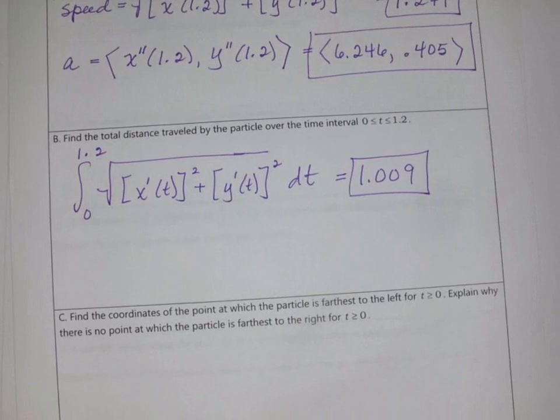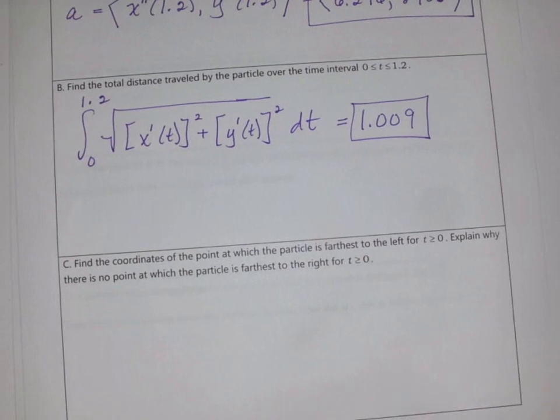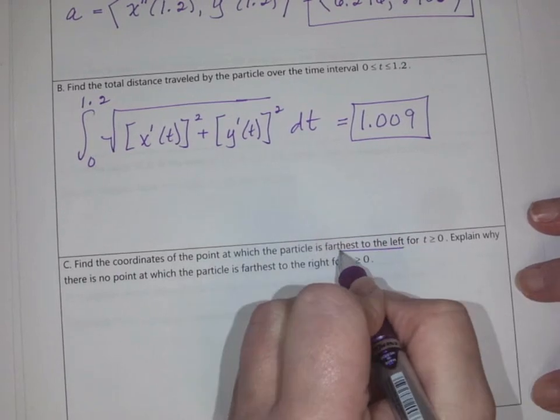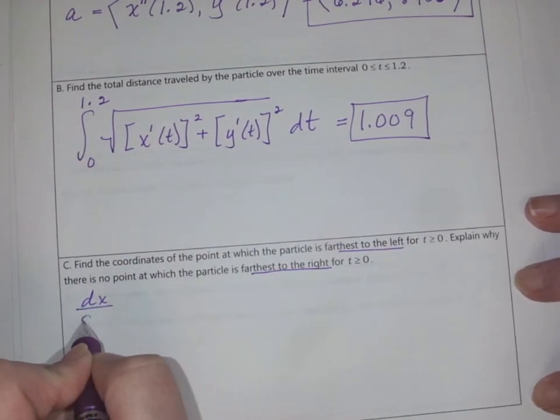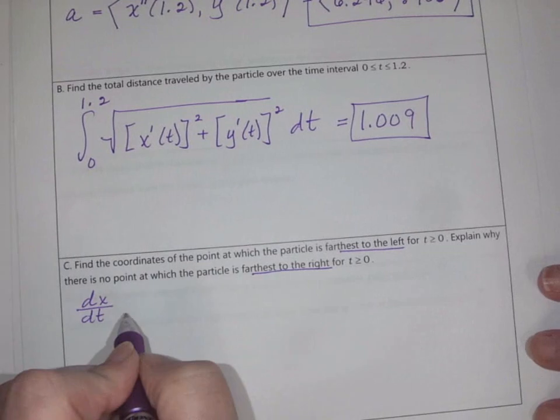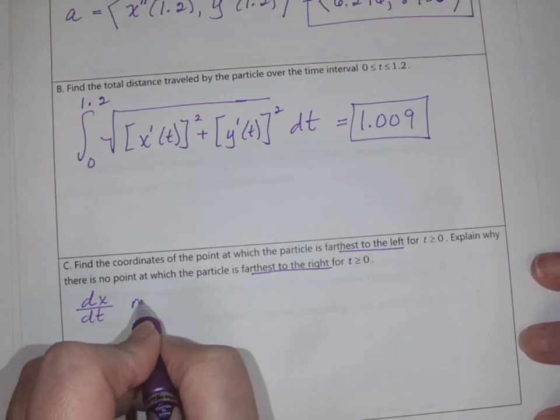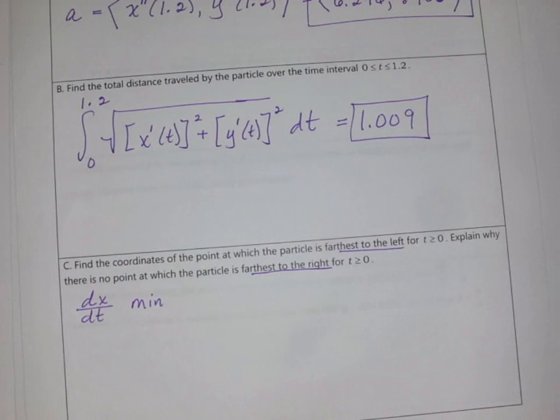And the last one, we have find the coordinates of the point at which the particle is furthest to the left for t greater than 0, and then explain why there is no point at which the particle is furthest to the right. Okay, so furthest to the left and furthest to the right means we're talking about dx dt, because remember, that's your movement left and right. If we want furthest to the left, then we want dx dt to be a minimum, okay?